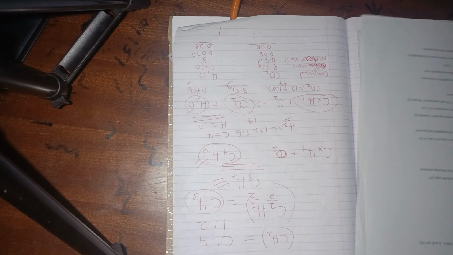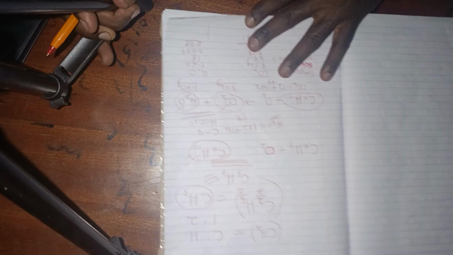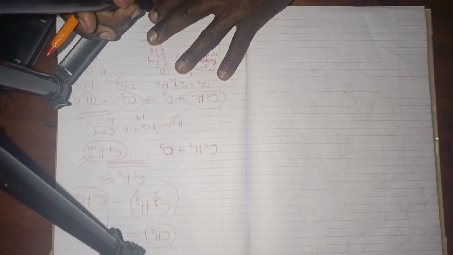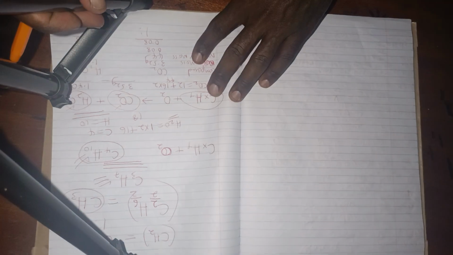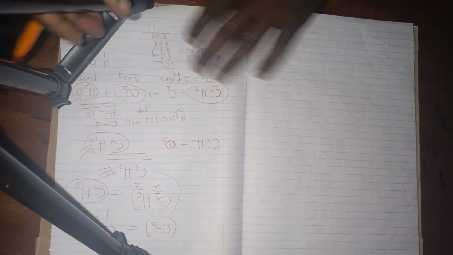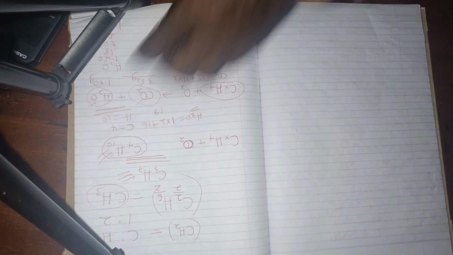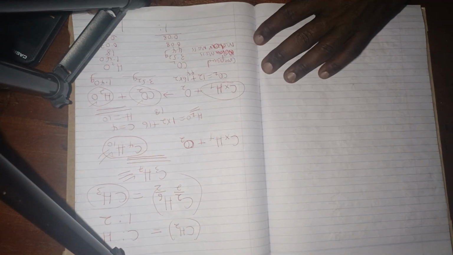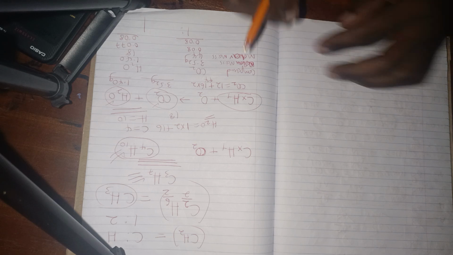Then that translates into us now proceeding. Just a minute, I need to get more space for this, for us to get the concept here. So this is what we have. I think you can now see.